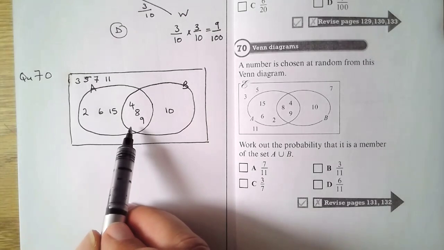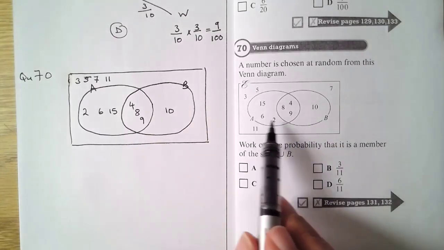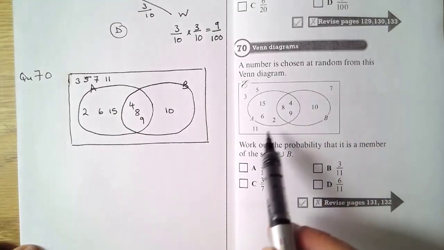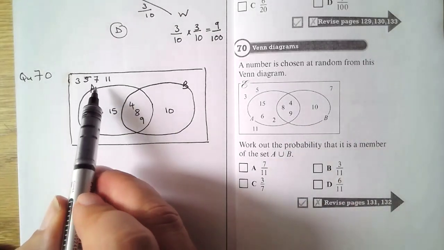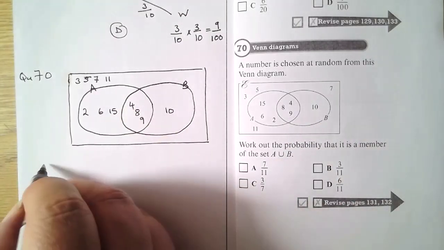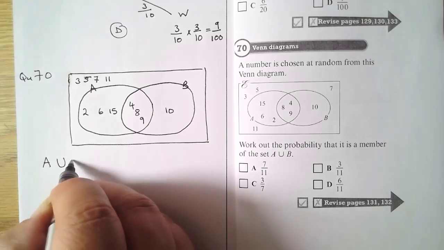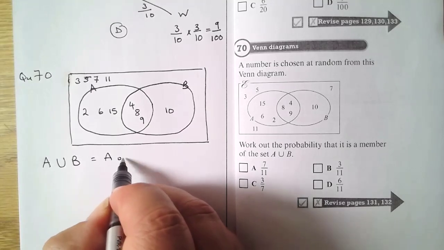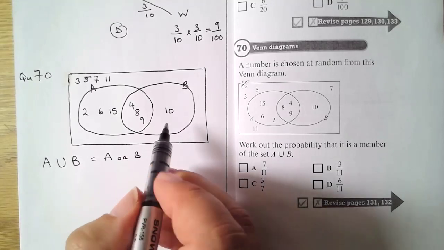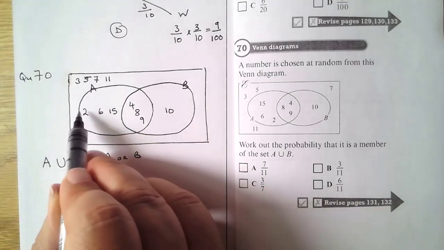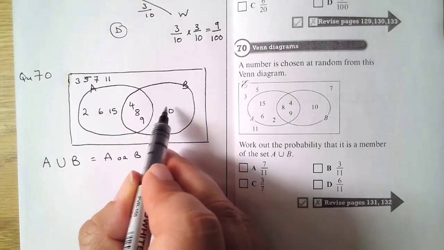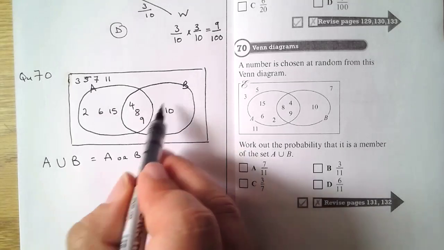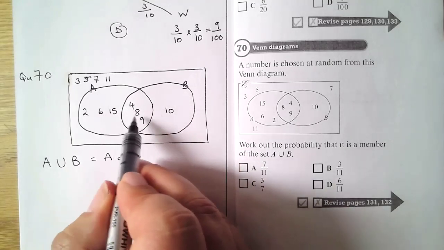So I've drawn out the Venn diagram. I've put them slightly differently in that I've grouped them together. I've put all of the numbers around the outside, for instance, up here so that they're easier to see. Now it says A in union with B. This is the same as A or B. So a number could be in A on its own. The number could be in B. The number could be in both A and B in the center here.